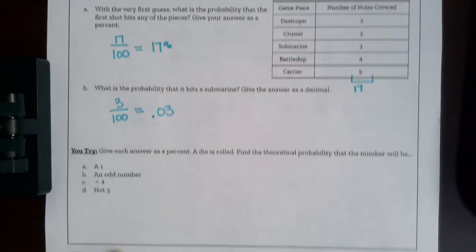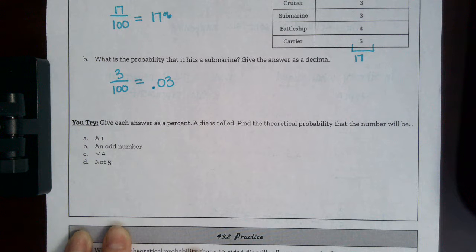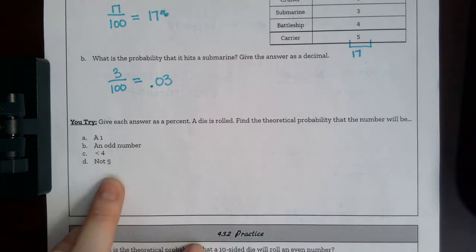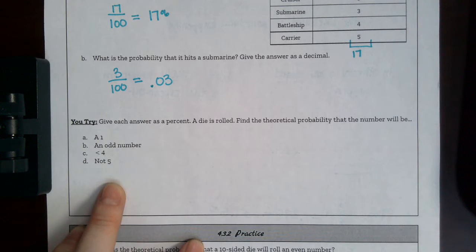All right, you're going to pause it and do this you try. Remember that a die has numbers 1 through 6. So you're going to answer A through D and then push play when you're ready to see the answers.